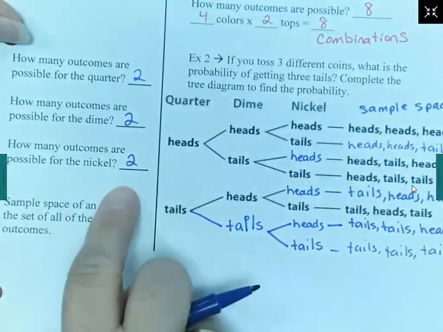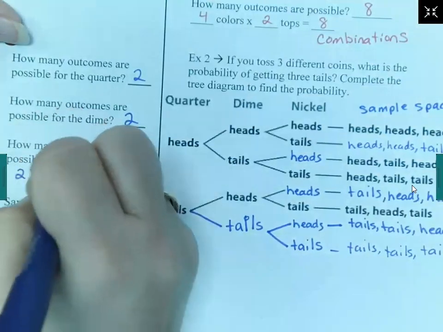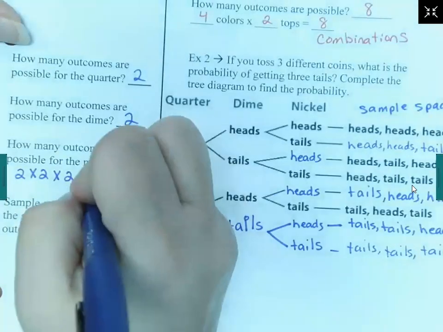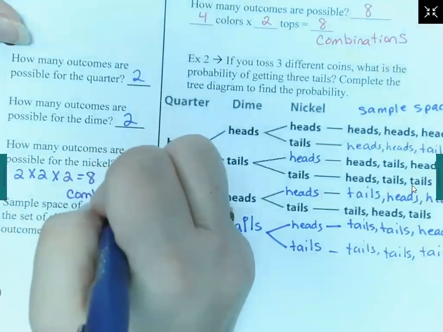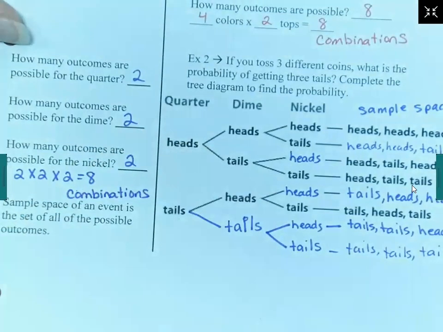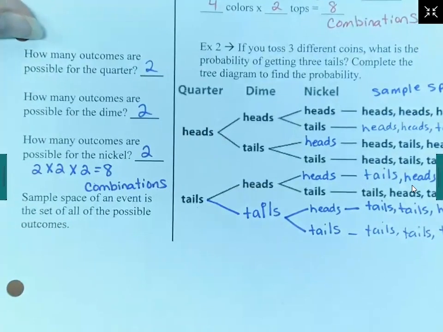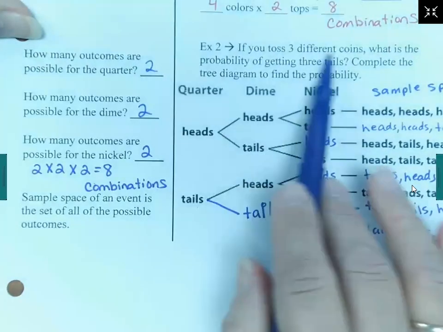So if I want to figure out how many combinations, that's 2 times 2 times 2. So 2 times 2 is 4. 4 times 2 is 8. 8 combinations. And back to the question, it asks, if you toss 3 different coins.